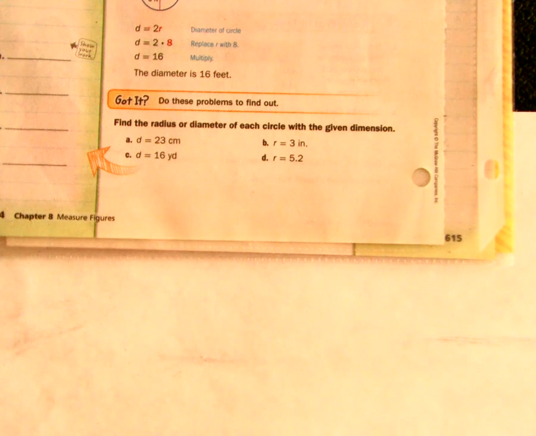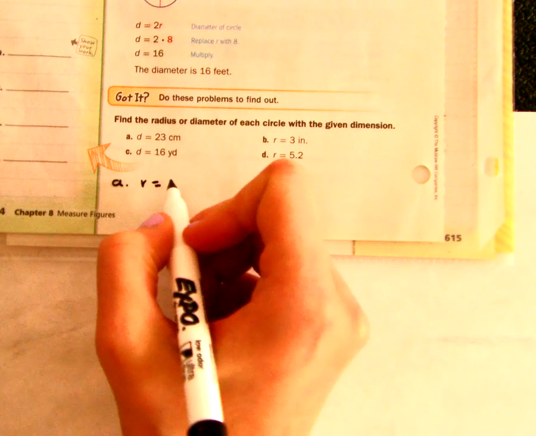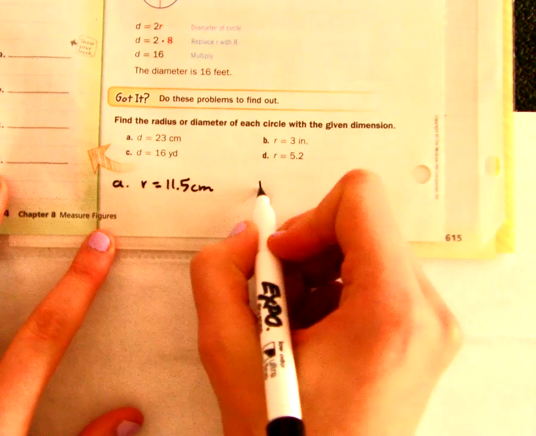Up above, it told us if we have a diameter, we can figure out the radius. The radius is half of the diameter, so we're going to divide the diameter by 2. So if we divide it by 2, the radius would equal 11.5 centimeters.